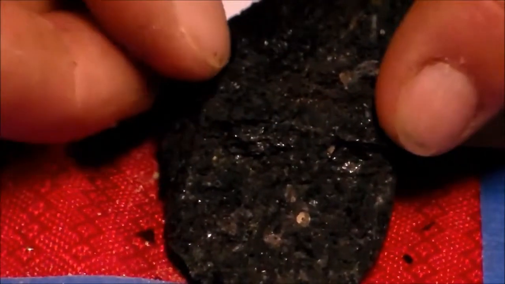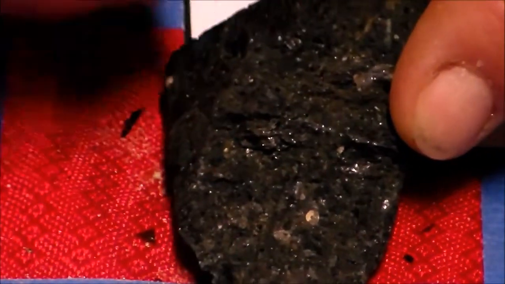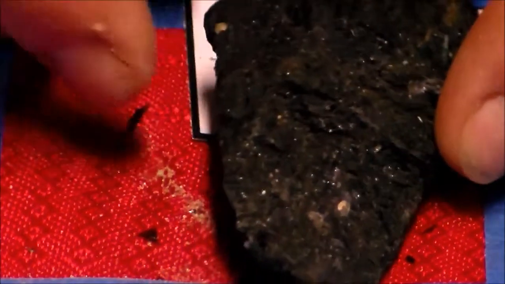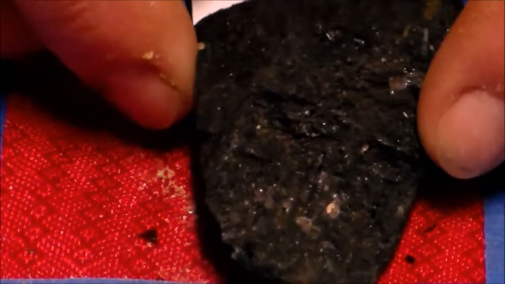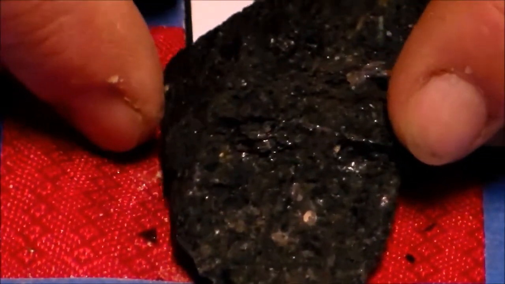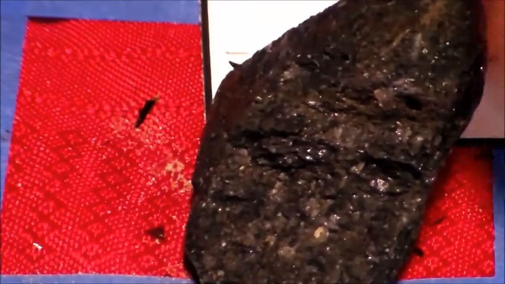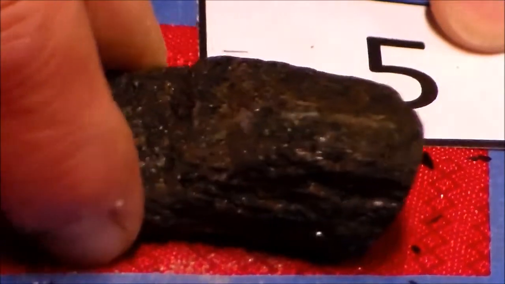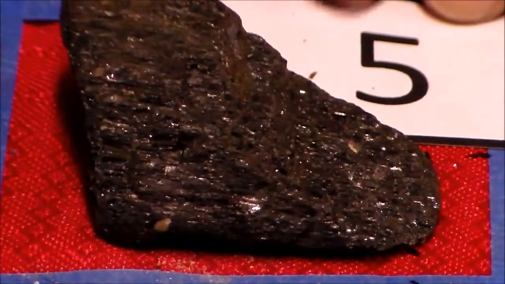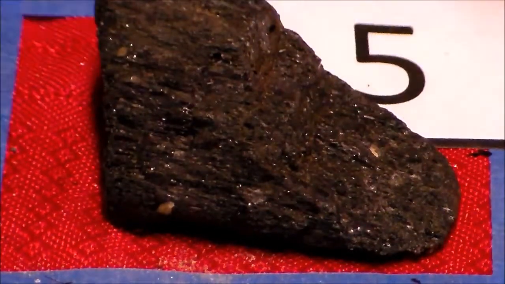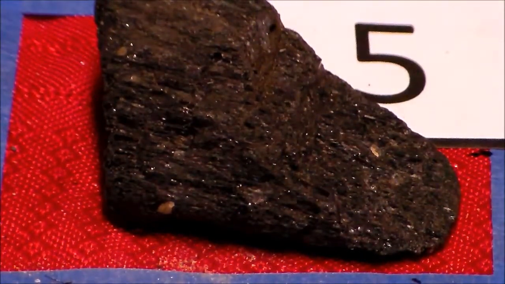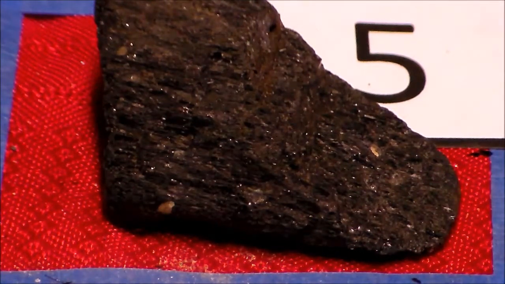There are the flat sheets, but within the sheets, you see these lines. Now, let's test it out and see what other properties can help us identify what mineral this is.